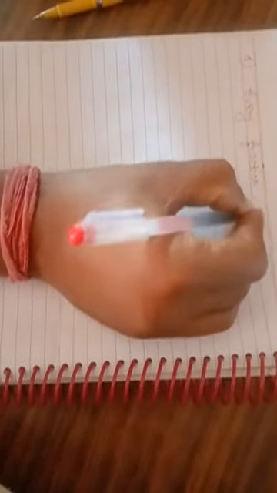Now, is every fraction a rational number or not? Our answer will be yes. Every fraction is a rational number. But one more thing is that every rational number may or may not be a fraction.